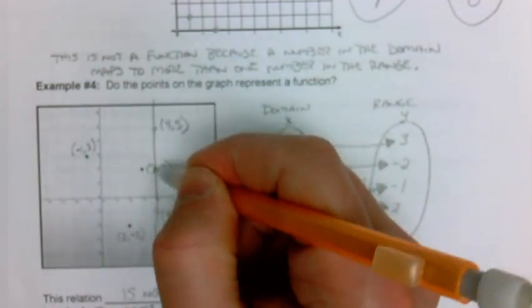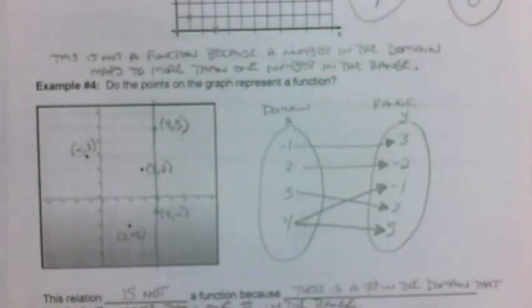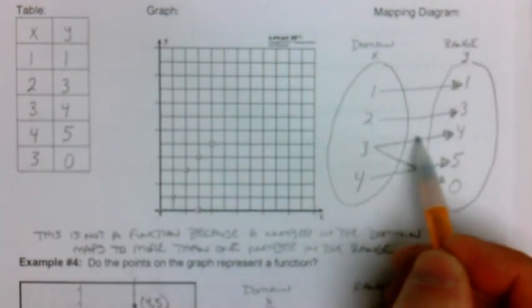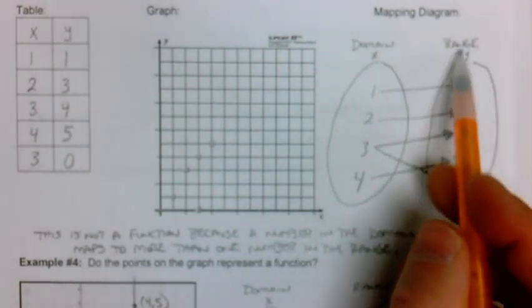Therefore, this vertical line hits the relation in two places, so this is not a function. All right. Looking back at the one that we did before that, we also said that the domain value, your x value of 3, mapped to two different output y values. So let's find where x equals 3. Here's the origin, 1, 2, 3.